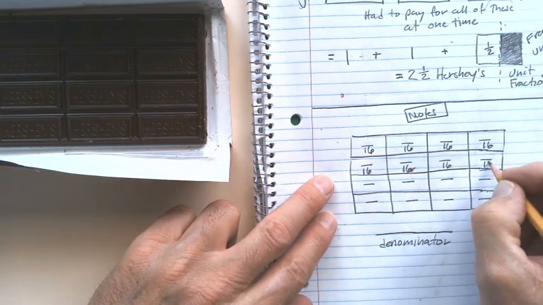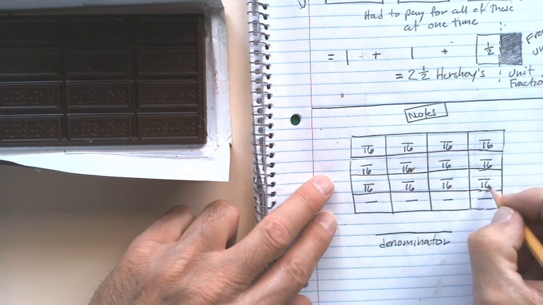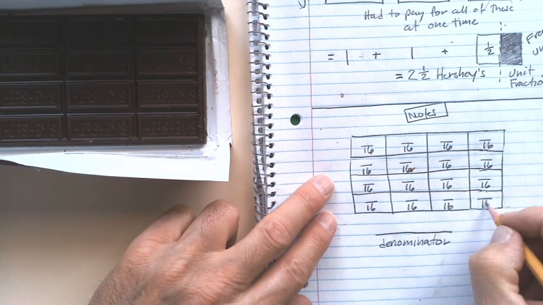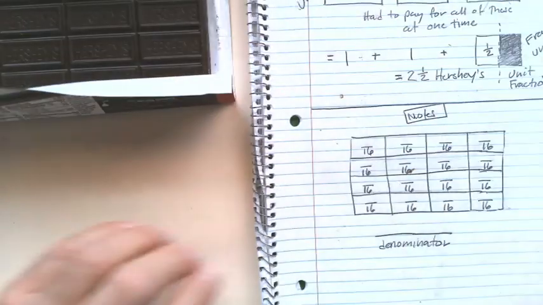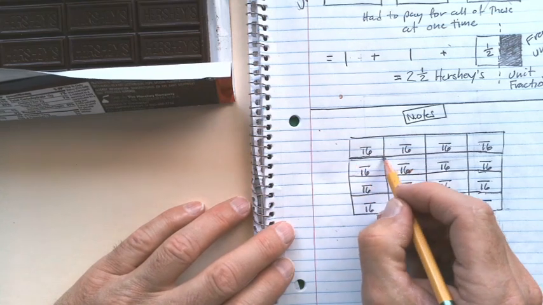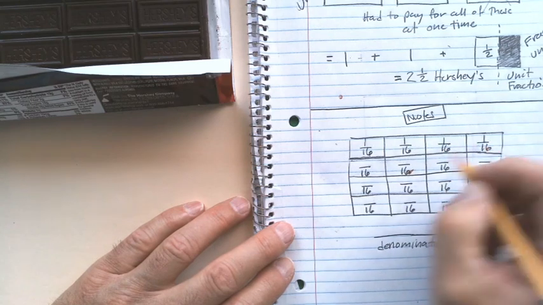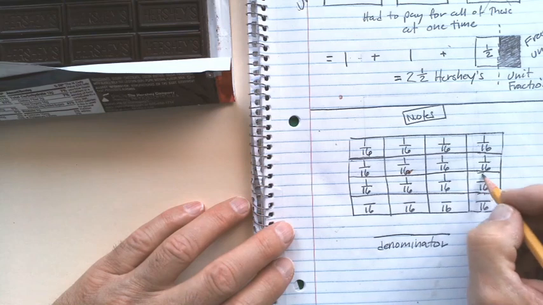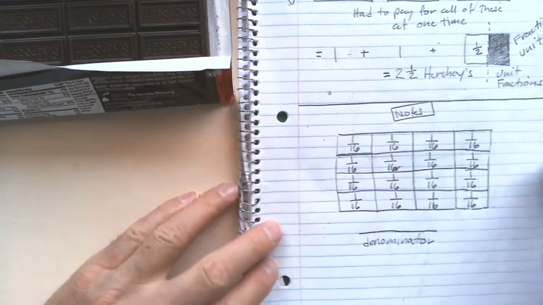And we're going to create unit fractions for this Hershey bar, even though we aren't going to go as high as 16ths. You see 16ths quite commonly, obviously in Hershey bars, sometimes on tape measures. And this piece right here is our unit fraction. This is 1 of the 16th. So we can go ahead and put our unit fractions in here. And we had done some math where we added unit fractions together.